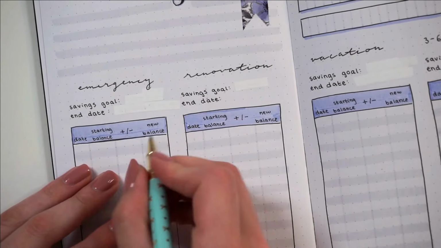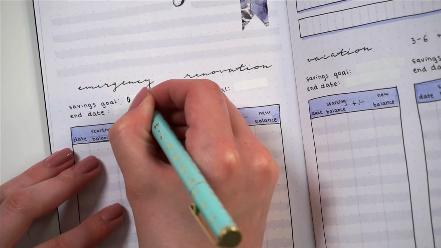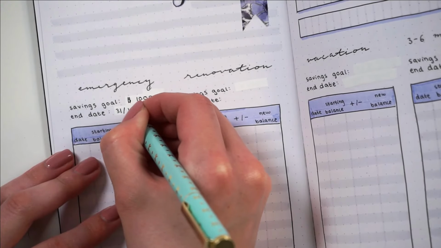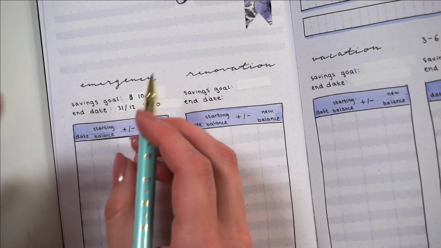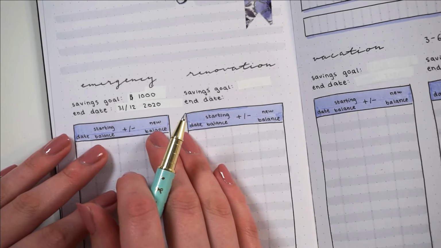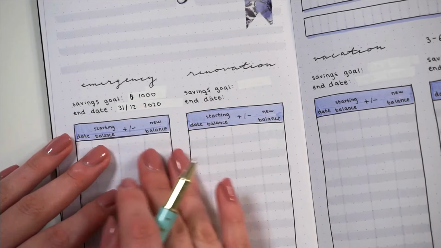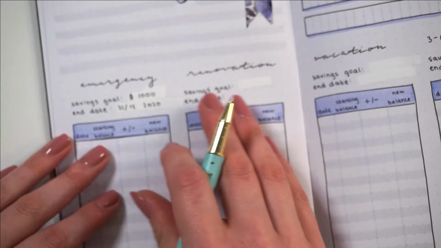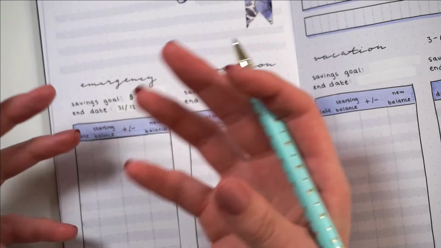Okay, so for example, we have the emergency fund right here, and let's say the goal is $1,000, and we want to reach it before the 31st of December 2020. So you put in the amount that you want to reach, and then you put down a realistic timeline of when you want to reach it. It's really important that it's actually realistic for you to reach it within this time. So considering your income and your expenses and how much you're actually able to physically save each month, it's really important that you put something that you're actually able to reach.